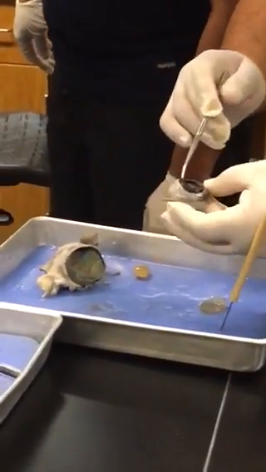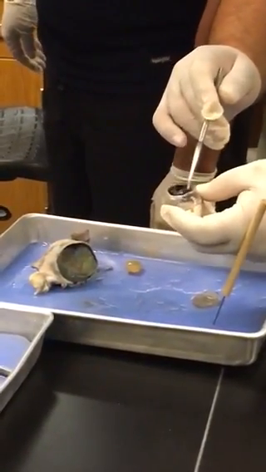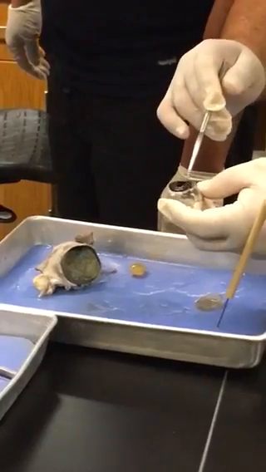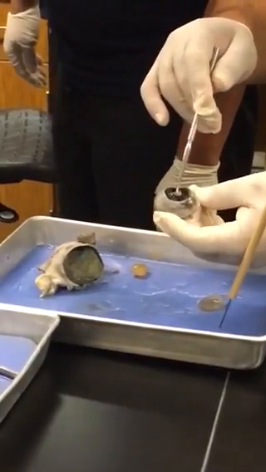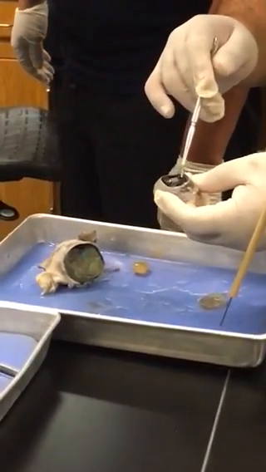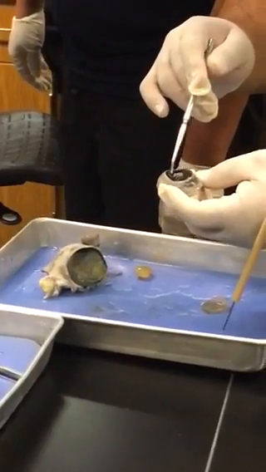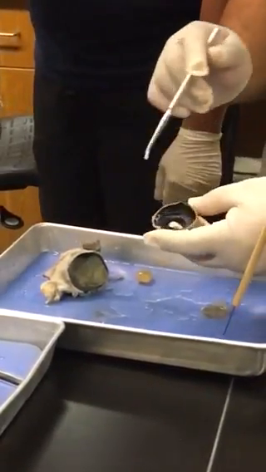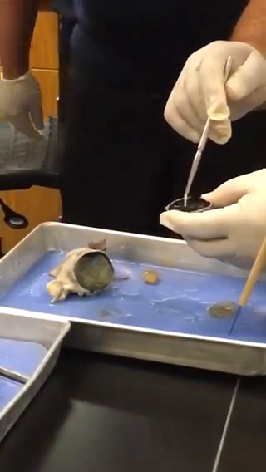Identify the structure. The iris. The opening, pupil. What tunic does this belong to? Vascular tunic. Identify the structure, all the little ridges that you see.